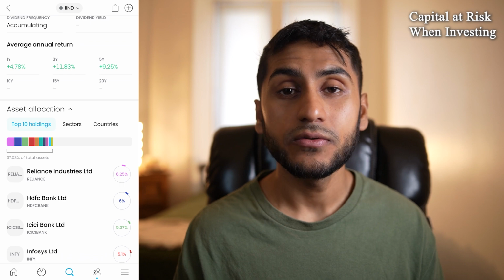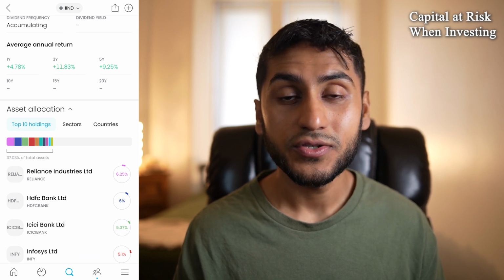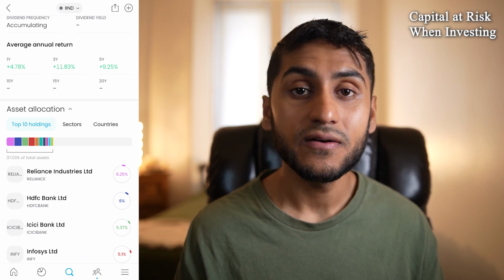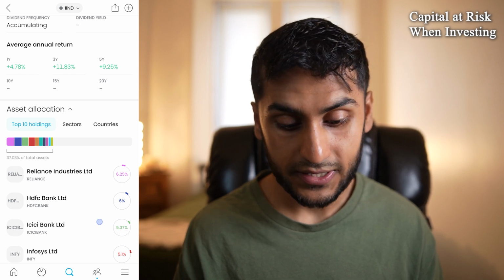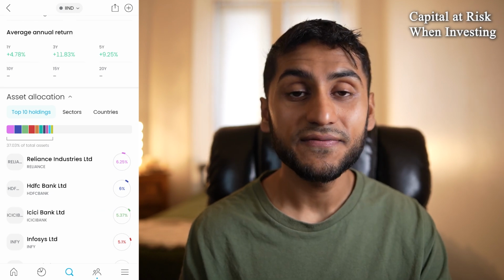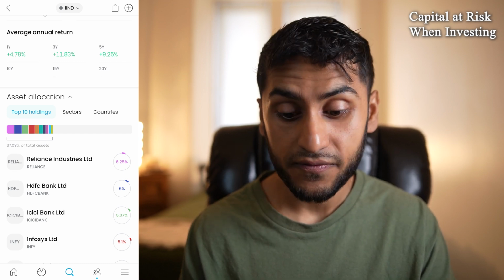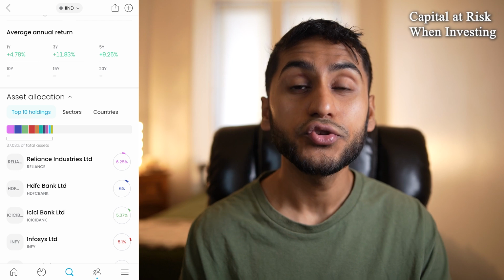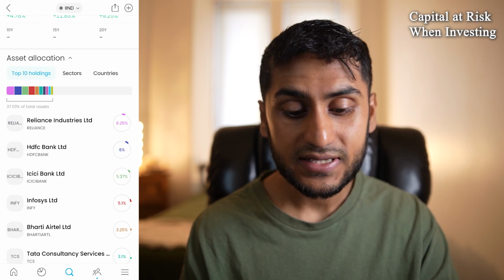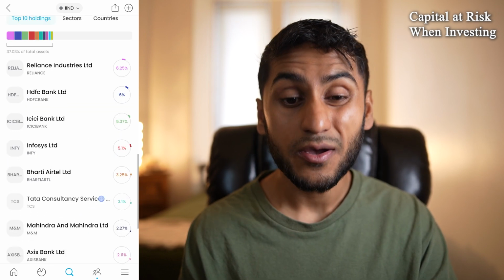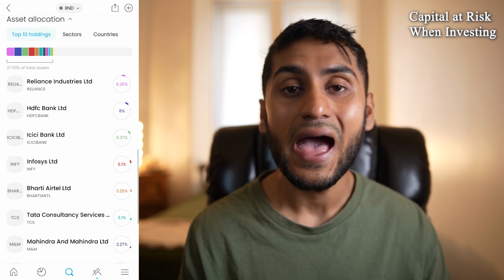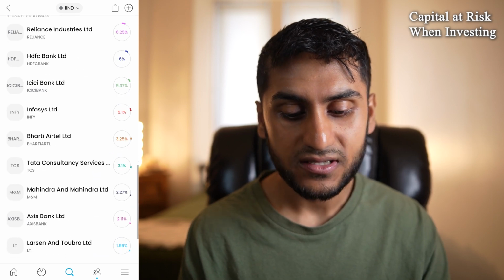As you can see on Trading 212, you can also find out the asset allocation. These are the top 10 holdings, but again, I have not heard of most of these companies, and probably you haven't either. The first one is Reliance Industries Limited, never heard of them, but they take a big 6.25% weighting. The next is HDFC Bank, and then companies I've not heard of, though I think I have heard of Infosys and Tata.